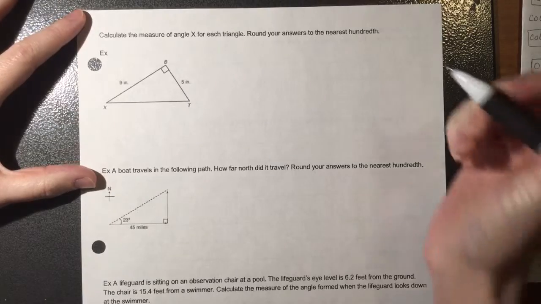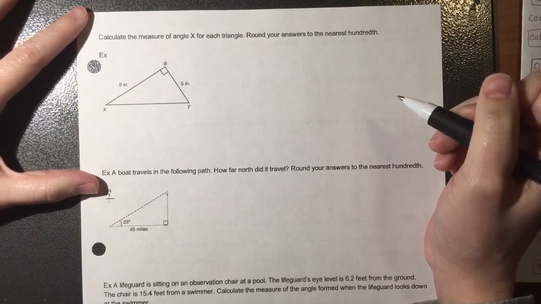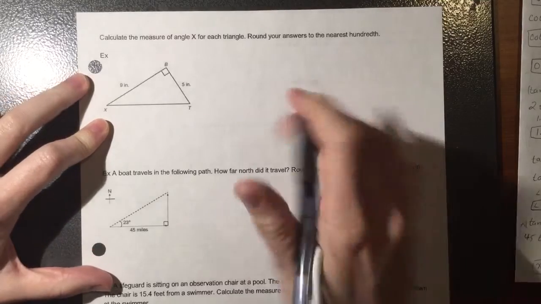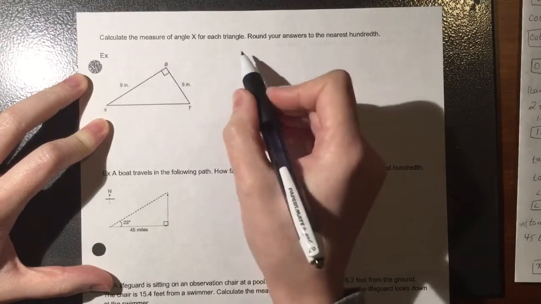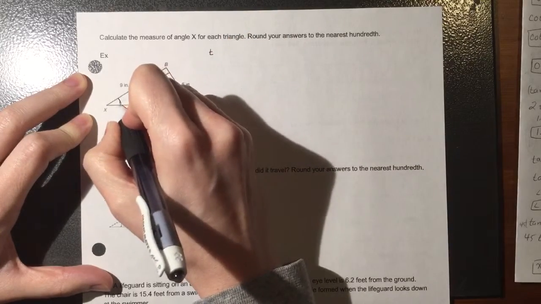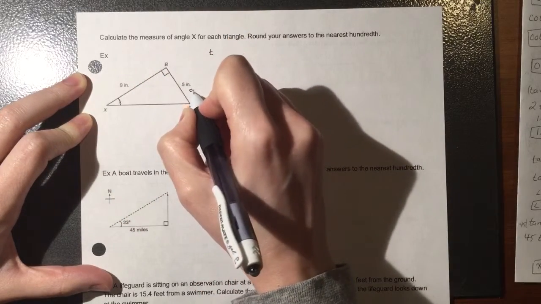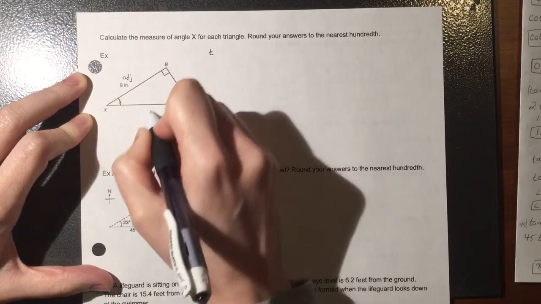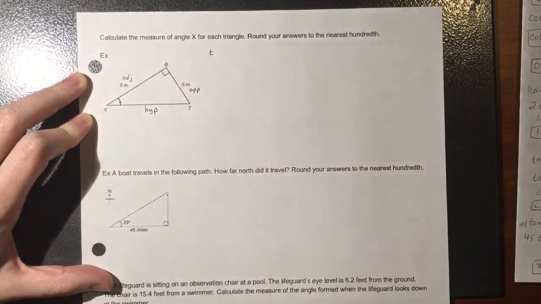The next example, we could also use these tangent ratios to calculate angles and find angles. So calculate the measure of angle x for each triangle. And I think most people are going to go, okay, here's my angle x. We're going to be using opposite, and then this one's our adjacent, because this one's our hypotenuse.